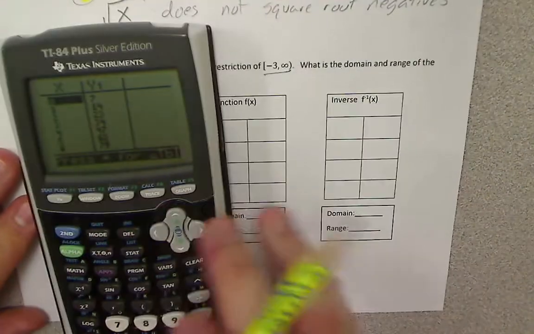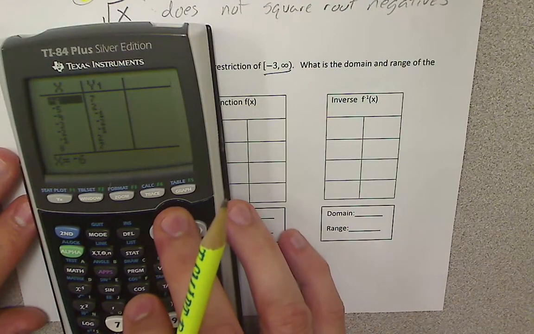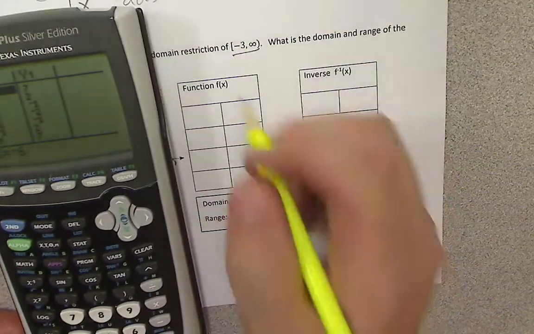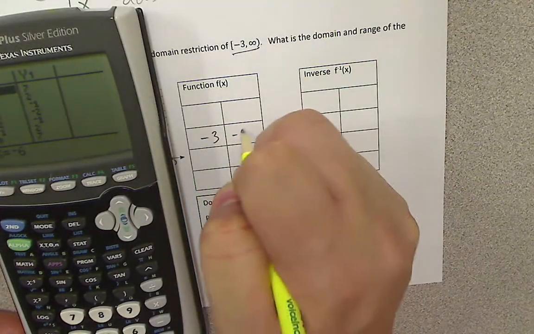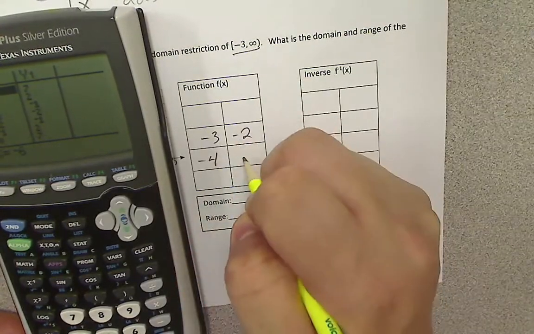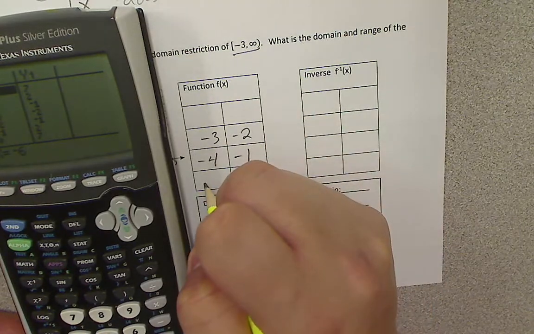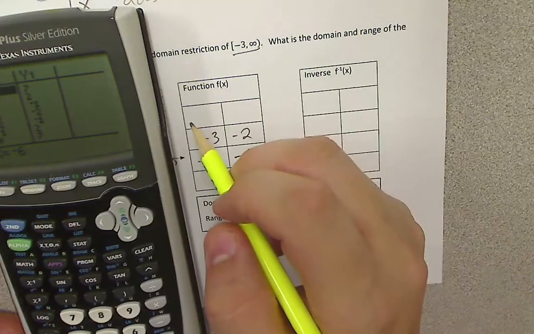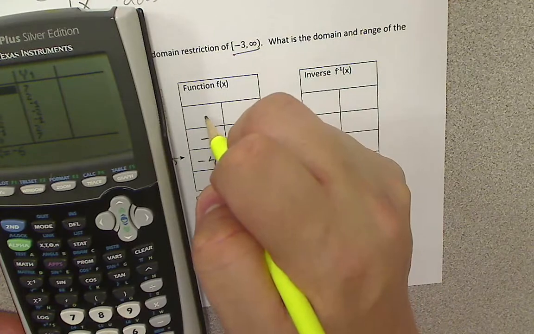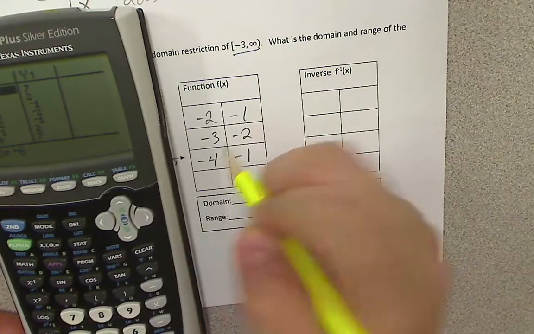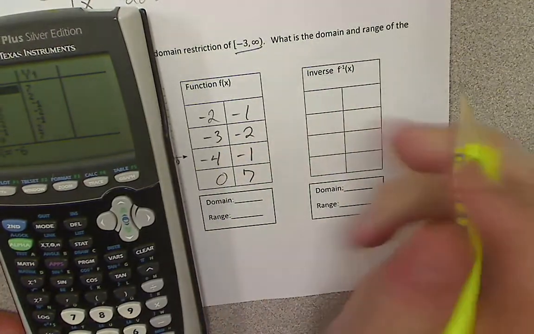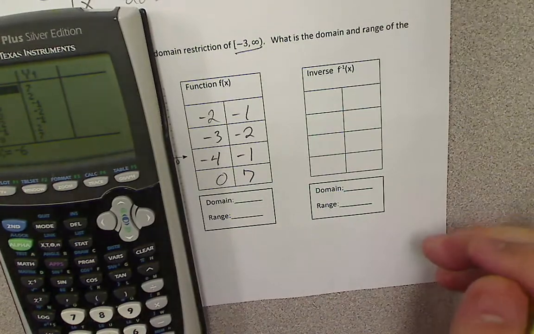Okay. So what I'm going to do is I'm going to graph this first. So -3 to infinity. So -3, -2, -1, oh, sorry, I did that backwards. -2, -1, and I don't know, 0, 7, because why not? Okay. So I'm going to use this to graph the first equation.